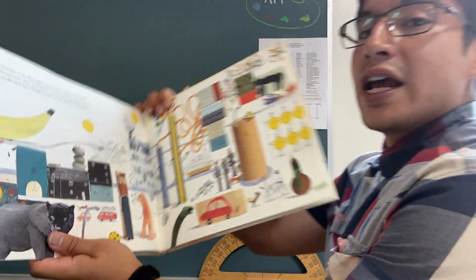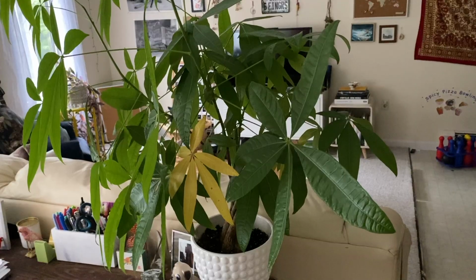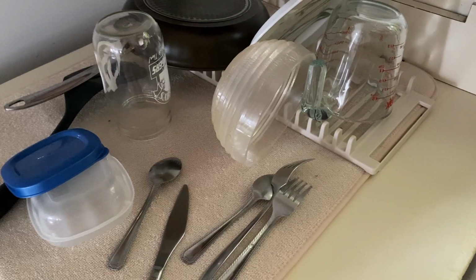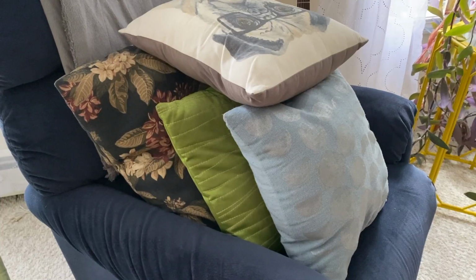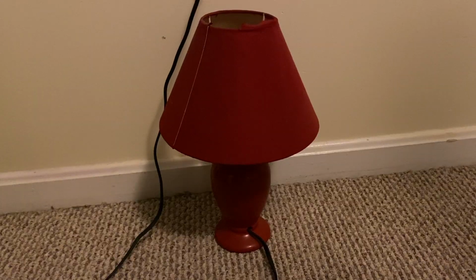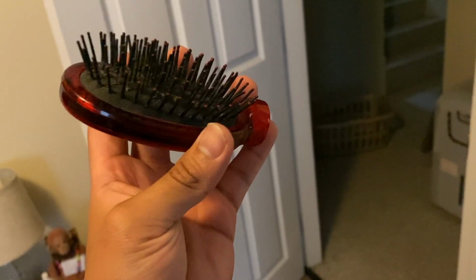So she gets excited when she sees things that exist in real life. Right now, while you're watching this video, look around you. What things do you see in real life? Maybe you see a table, maybe some books, or a plant. Maybe you see some puzzle pieces, maybe some silverware, maybe a couch, or maybe some pillows on that couch. Maybe some stairs, you walk down the stairs, maybe you see a lamp, maybe you see a toothbrush, or a brush for your hair, perhaps.